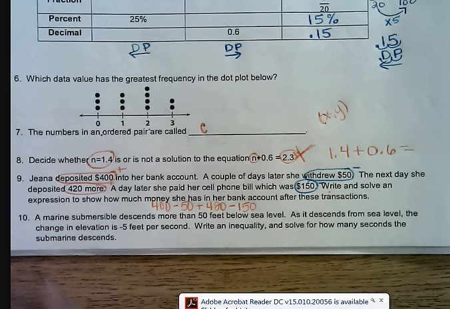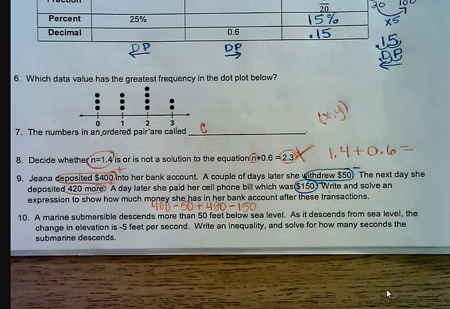Number 10. A marine submersible descends more than 50 feet below sea level. As it descends from sea level, the change in elevation is -5 feet per second. Write an inequality and solve how many seconds the submarine descends.